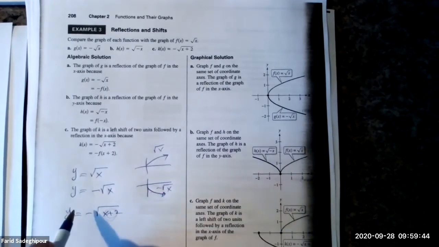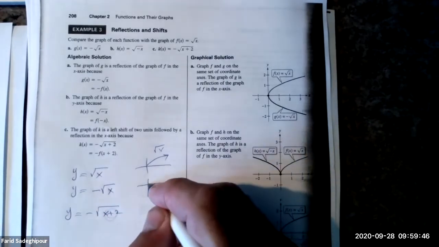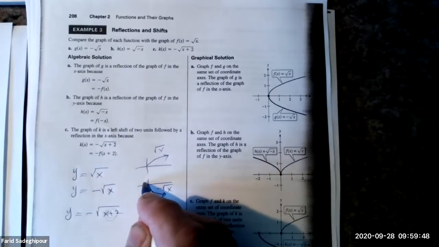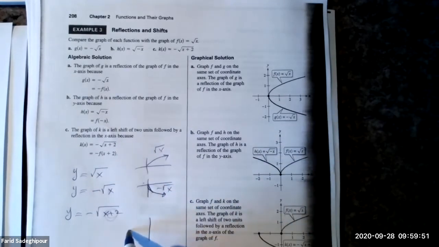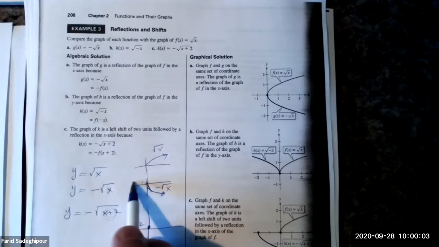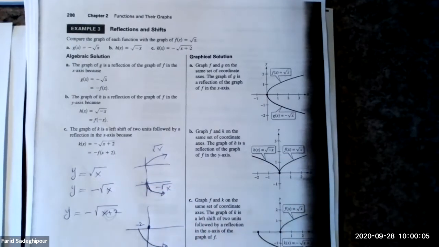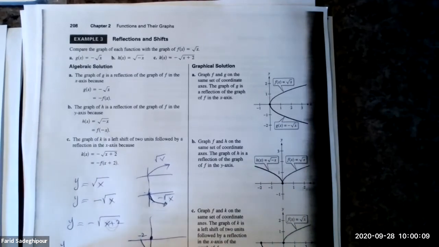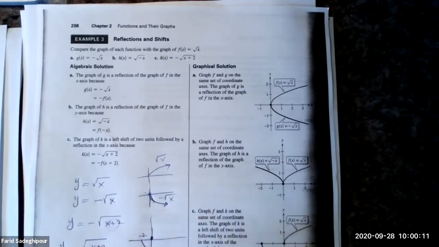So this point is shifted to the left 2. So that would be y equal minus radical (x plus 2).